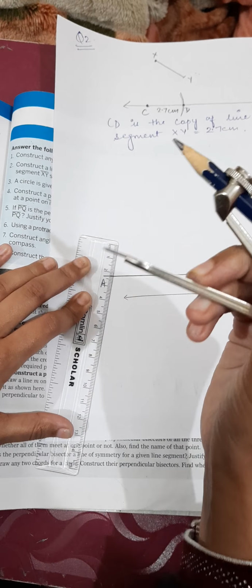This is point C. Now at this C, open up the compass to any measurement. Draw a semicircle like this. With the same measurement, draw an arc from the starting of this semicircle like this. From this point, draw an arc, and then from these two again make arcs and then join it. So this is your line segment and this is your construction for question number 4.